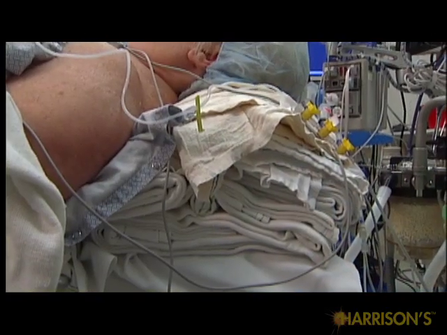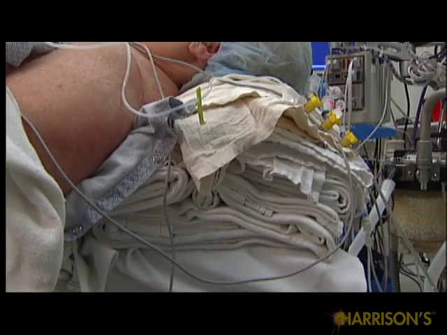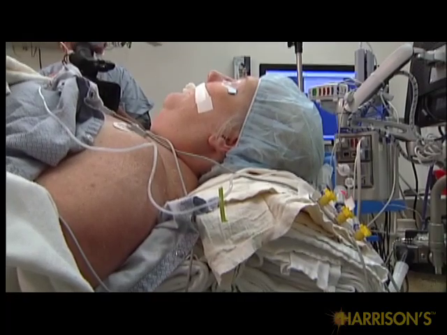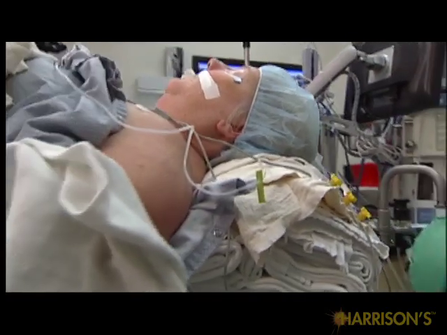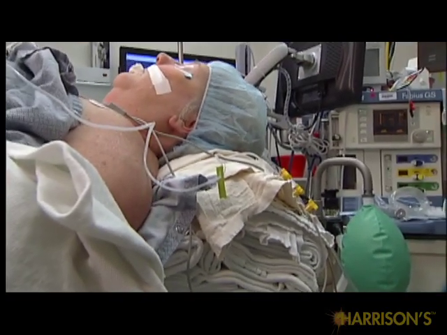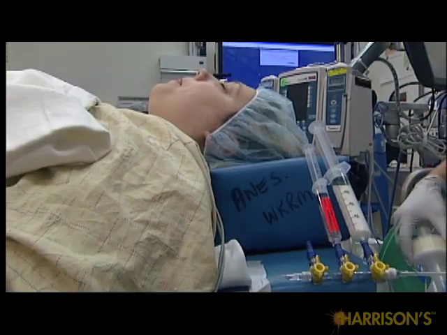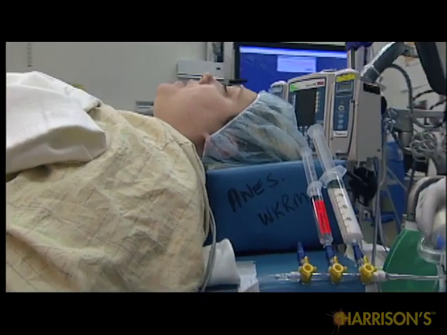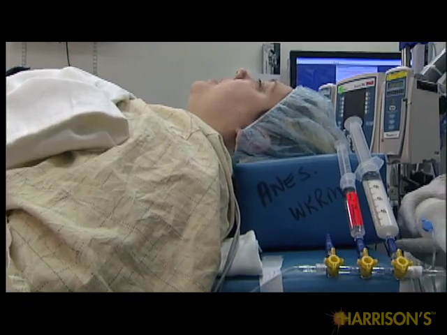This can be achieved by placing a blanket under the head to elevate the occiput approximately 10 centimeters, thereby flexing the neck, and by extension of the atlanto-occipital joint. A wedge-shaped pillow is useful to achieve the sniff position in morbidly obese patients.